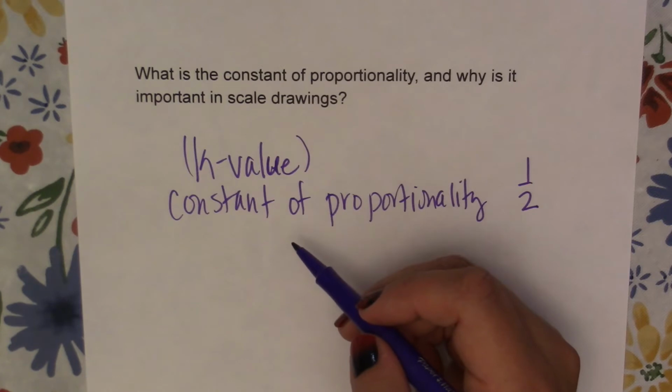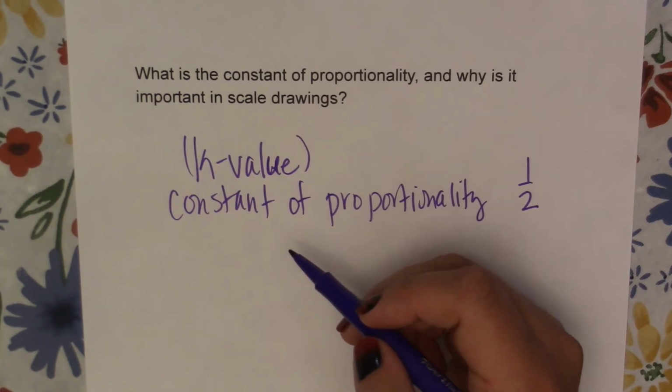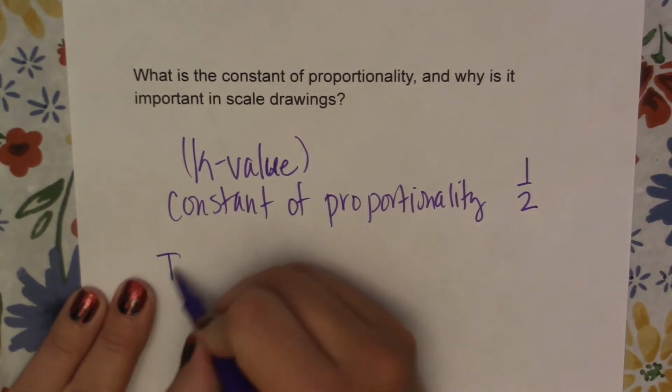If we don't have that constant of proportionality for all of the sides, then the image isn't proportional, so it wouldn't look the same.